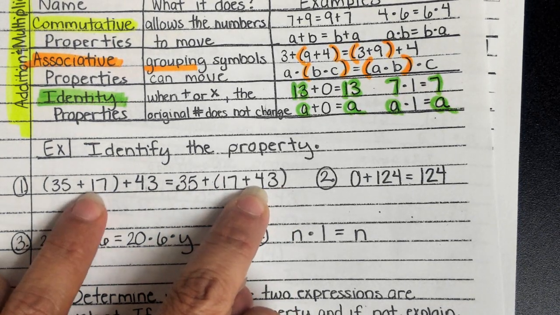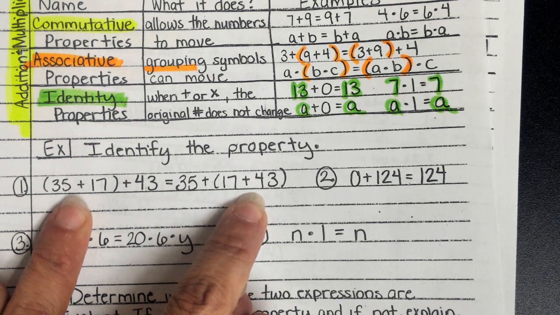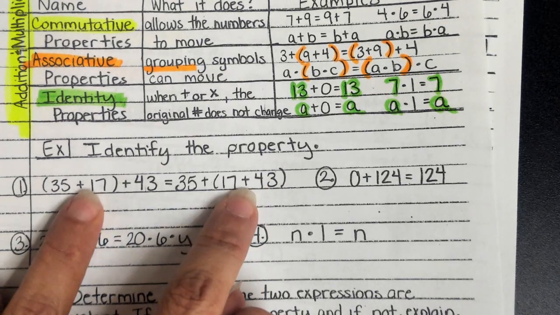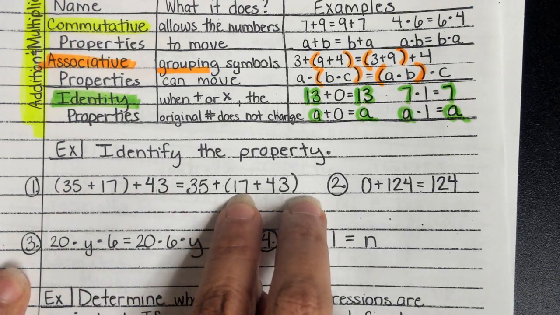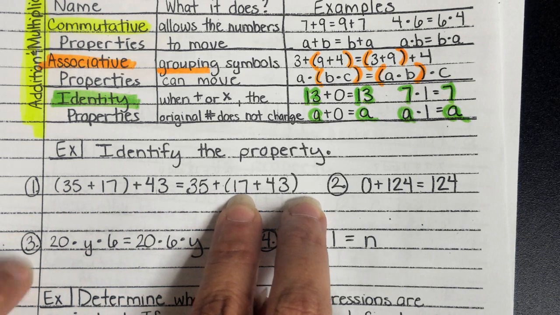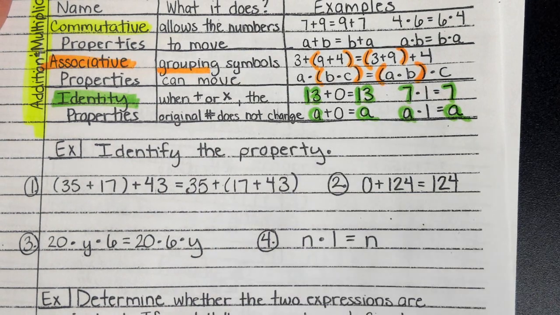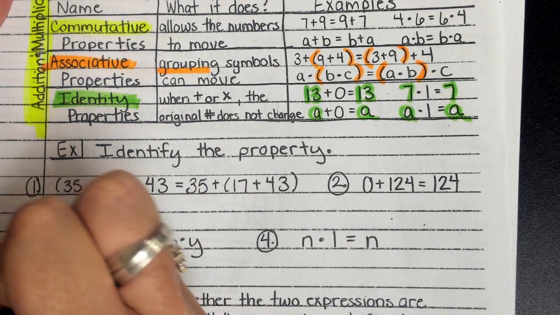So the only thing that's different from here to here is what? The parentheses. They just moved the parentheses from here to back here, right? Okay, so which property up here moves parentheses? Associative. So you start out by writing associative property.